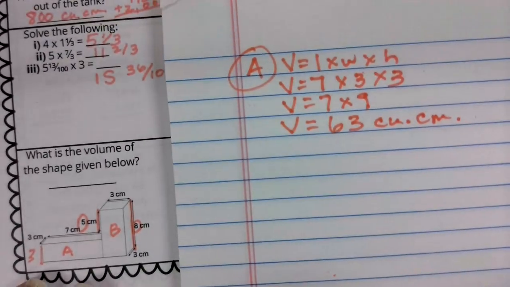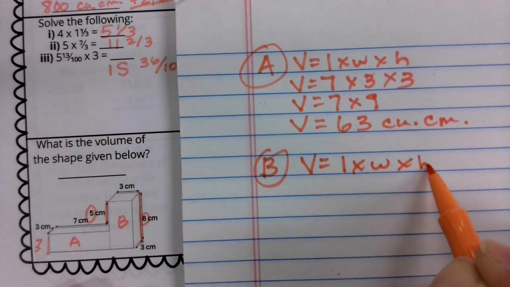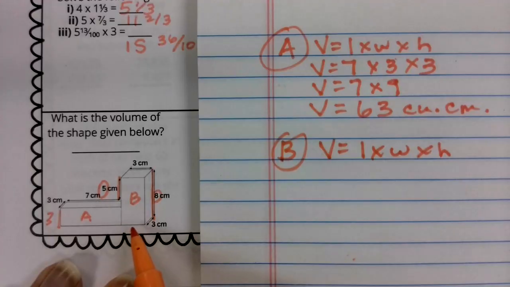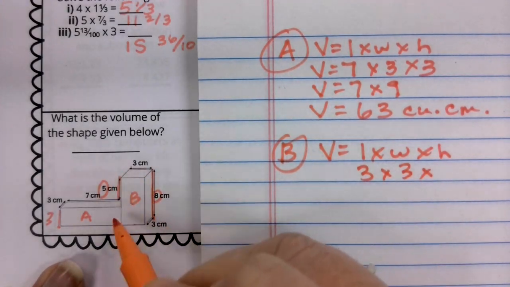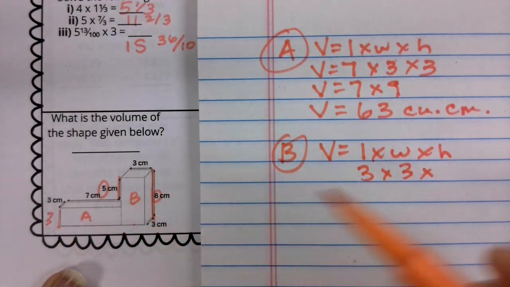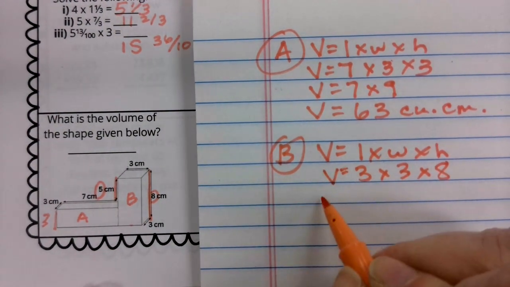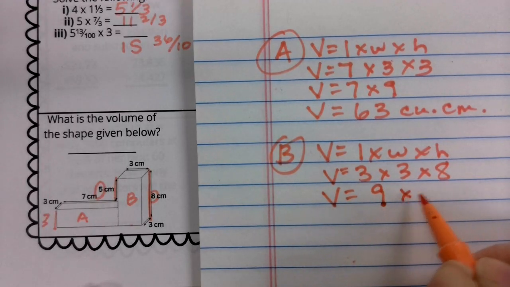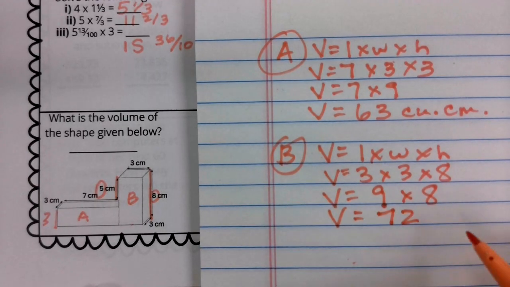Now let's do the same thing for prism B. For prism B, I'm also going to use volume equals length times width times height. So let's take a look here. I know that the length is 3, and look, the width is also 3. I see it right here and right here. So that's going to be 3 times 3. Now this height has to be bigger than this, right? And in fact, it's 5 bigger than that. That's how we figured our height for the other side. The height here is 8. So I know that I'm going to do 9 times 8, right? Well, 9 times 8 is 72, and it is 72 cubic centimeters.